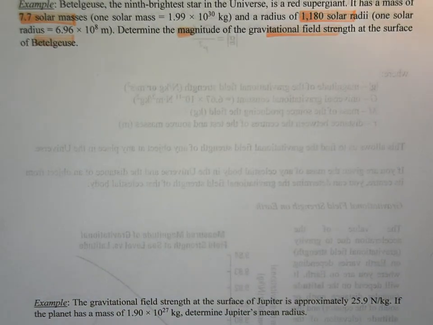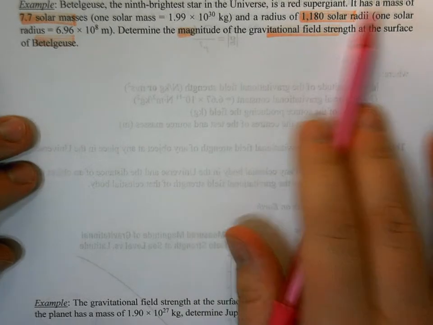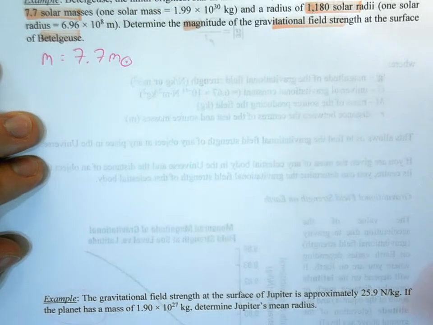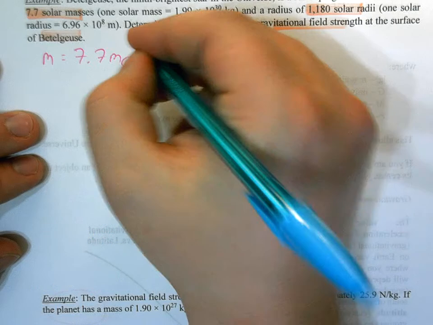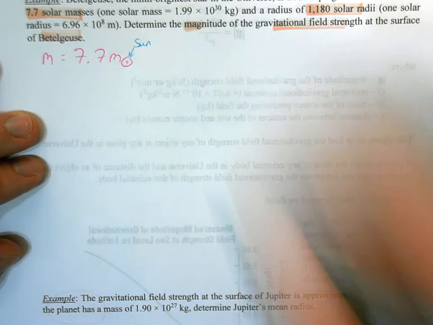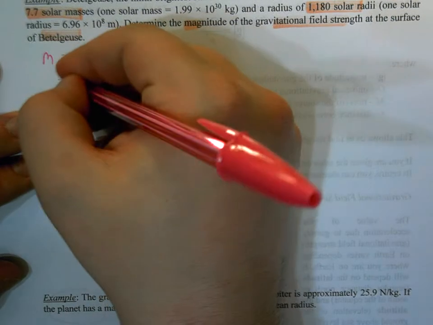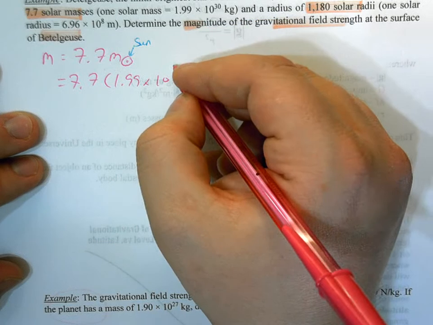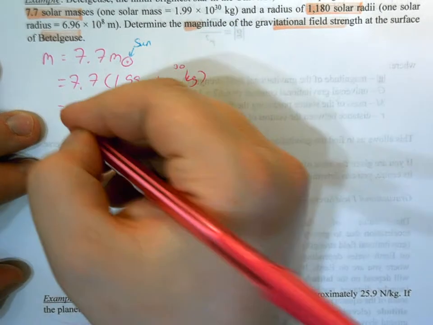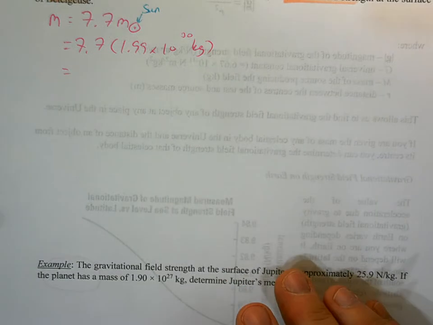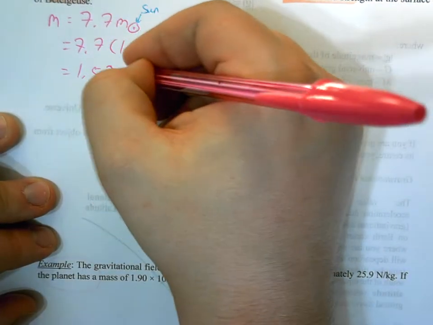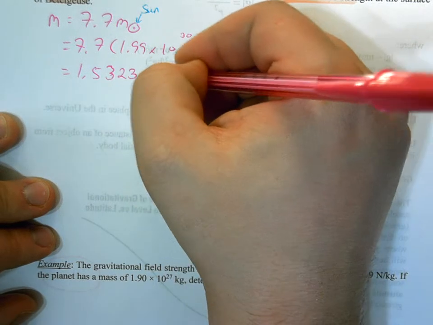So to do that, we need the total mass and we need the total radius. Well, we're told that the mass is 7.7 solar masses. This symbol here, the dot with the circle, is just astrophysical notation for the sun. So the total mass is going to be 7.7 times 1.99 times 10 to the 30 kilos, and that is going to give me about 1.5323 times 10 to the 31 kilos.